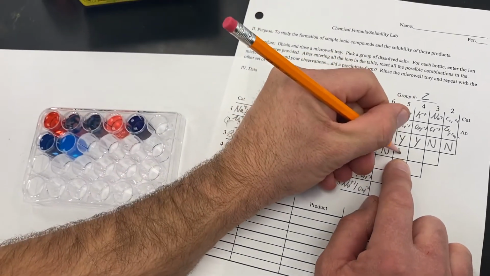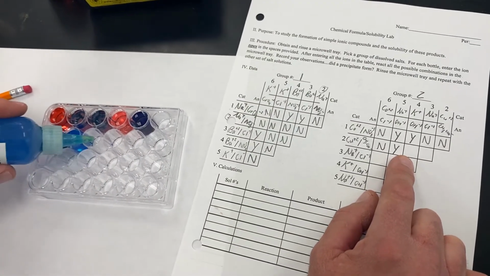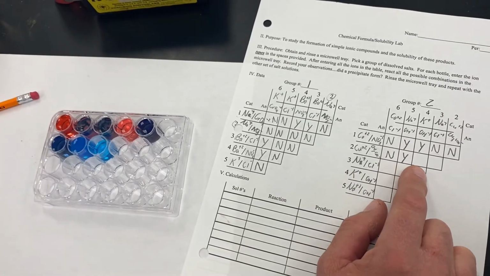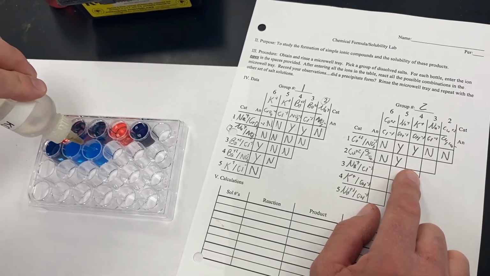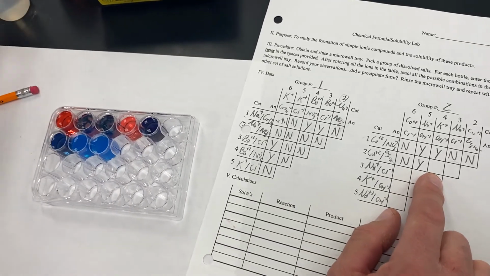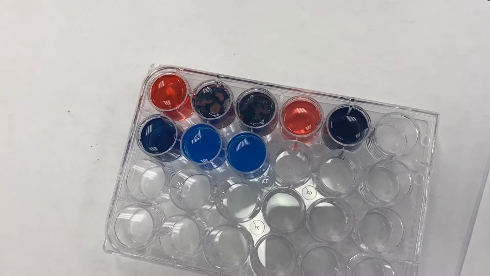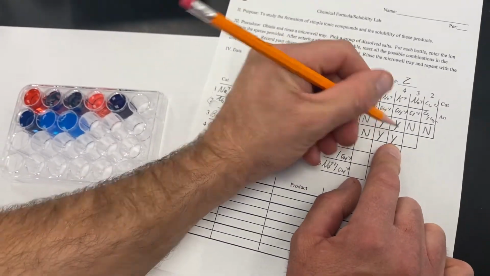So then moving to our copper 2 acetate now with our potassium hydroxide. This too created a solid that's in the bottom. It's no longer clear. And so this too did precipitate.